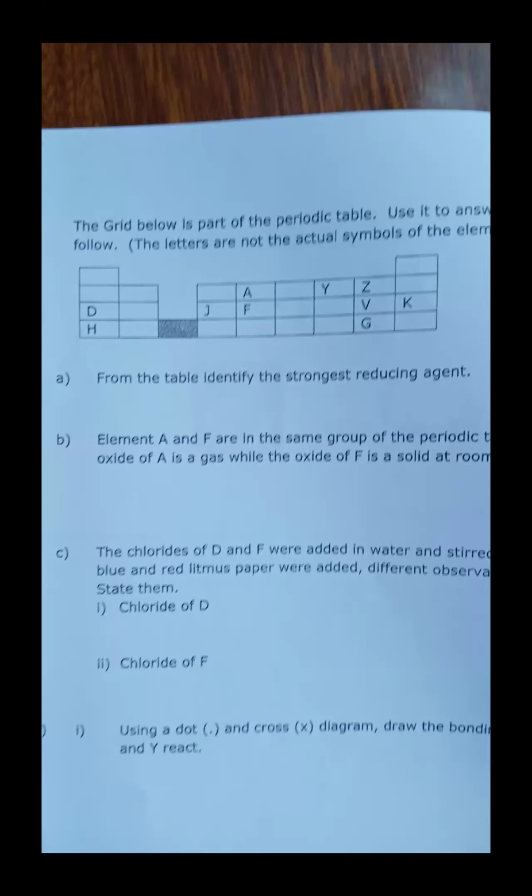Of course, it will be group 1, group 2, or group 3 of that periodic table, because those are the elements that lose electrons. For the periodic table, the most reactive group is group 1. Their reactivity increases down the group, as the atomic size increases, the ease of losing electrons increases.